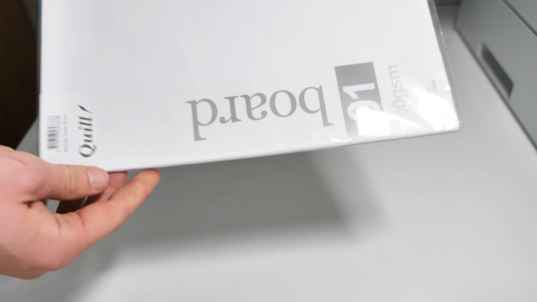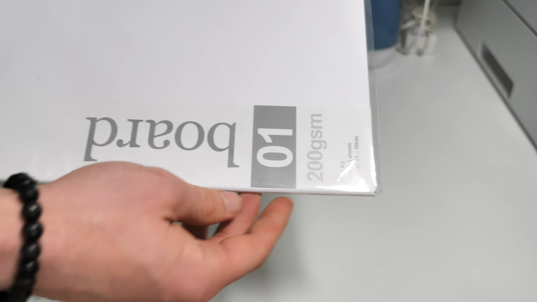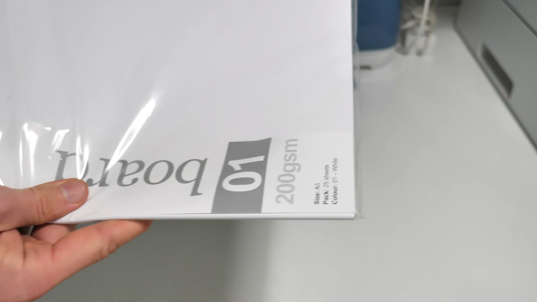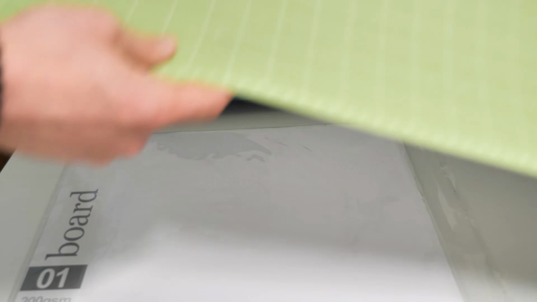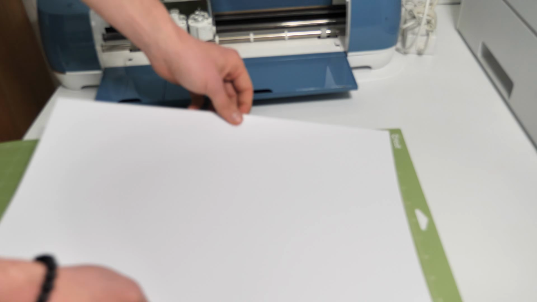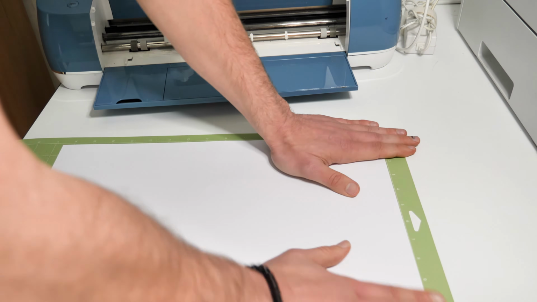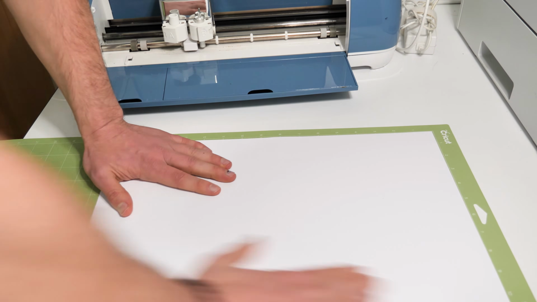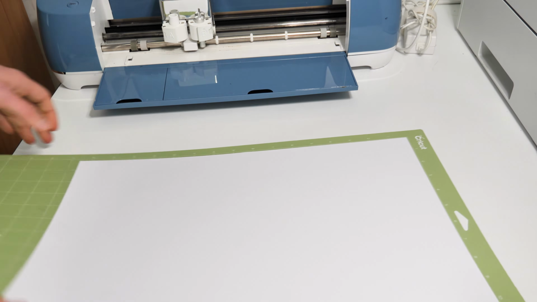So one question I get a lot is what material I use to cut out my stencils. I use these little Quill packs of 200 GSM card. They come in a pack of 25. They're pretty cheap and they're A3, so I tend to use these quite a lot. And I tend to use them with green cutting mats because they have the right amount of tack. So just take your material and stick it down to your mat, just like that. Nice and easy. Make sure it's straight, nice and centered. And then you're ready to go.